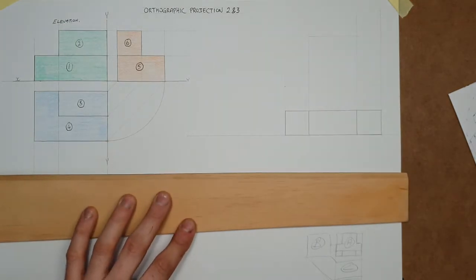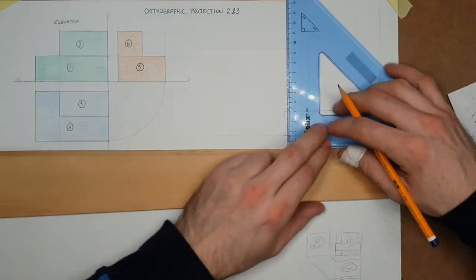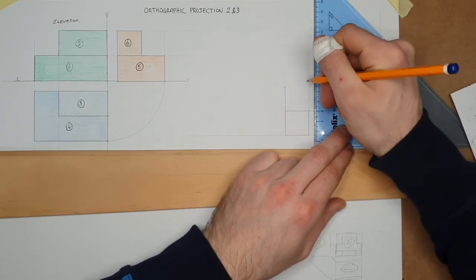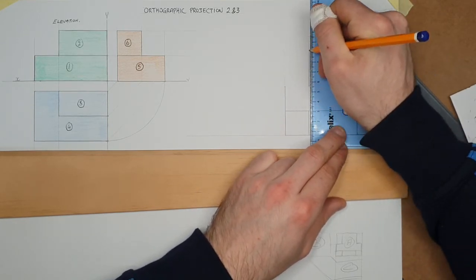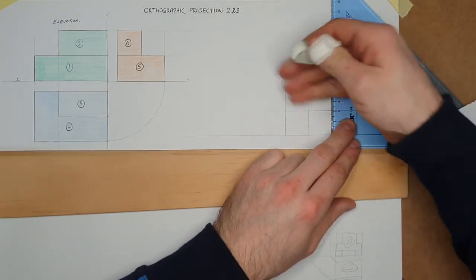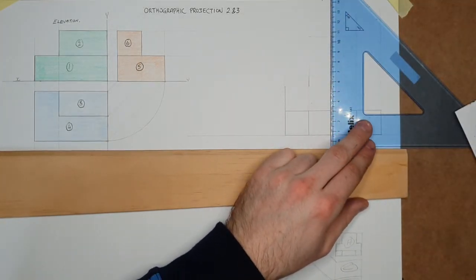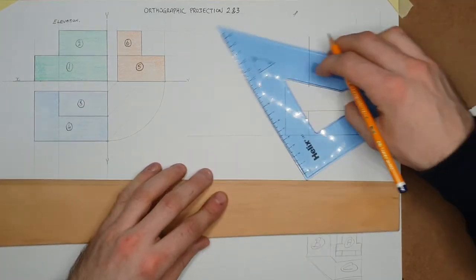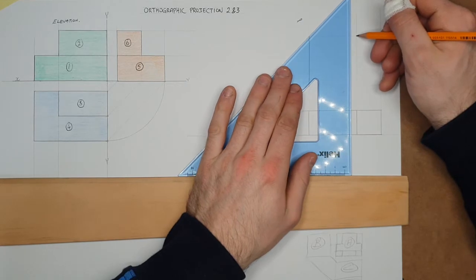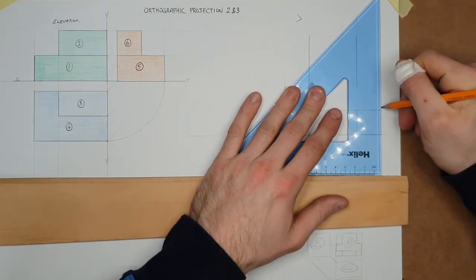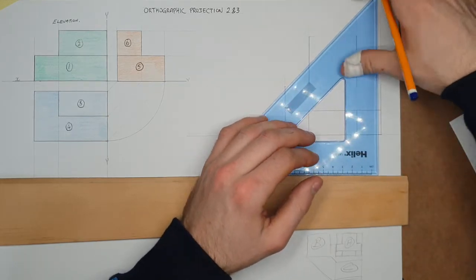So, time to heavy in some detail right now. I'm going to heavy in all my vertical lines first. Alright, so there's the first 25. There's the next. Oh, let's slide there a little bit. There's the next 50. 50 on the right. And the 25 on the right.